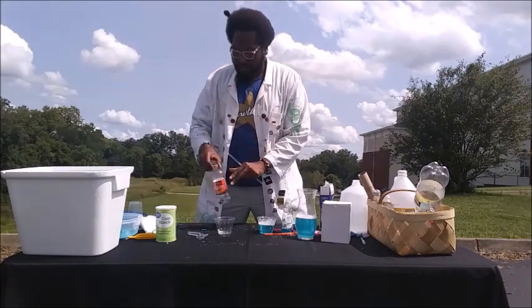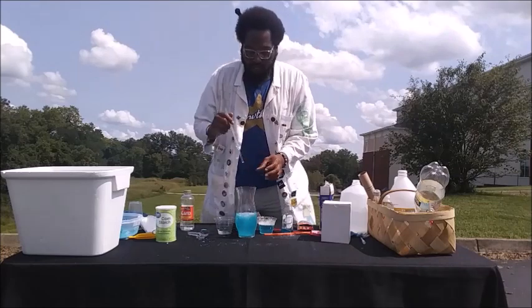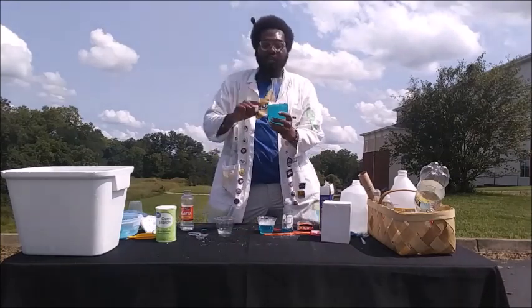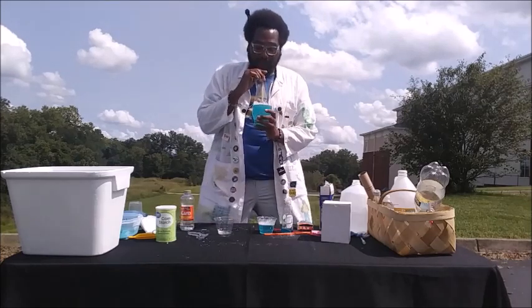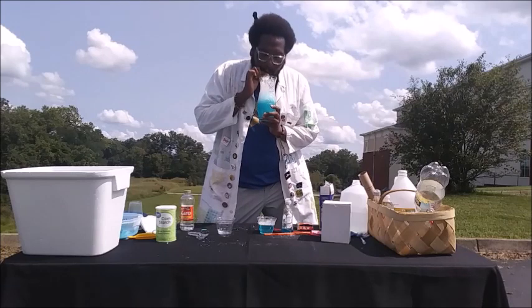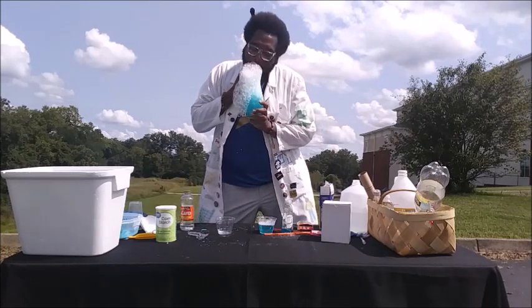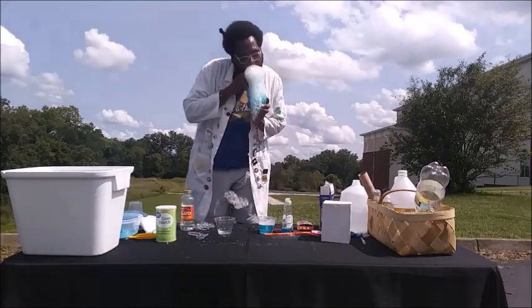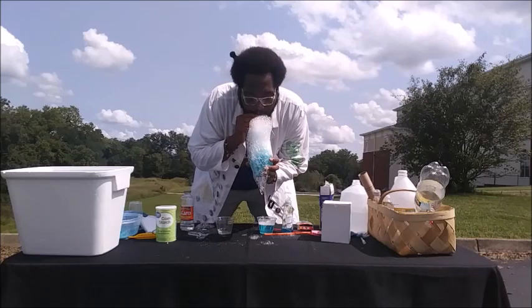There was soap already in there, so no soap needed. Give it a nice swirl, and let's see what happens. You should see it start to come out and form, and it should stay one complete solid. Let's try it. Uh-oh. Let me try to keep it on the table.